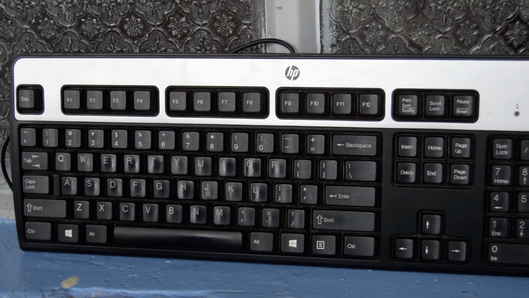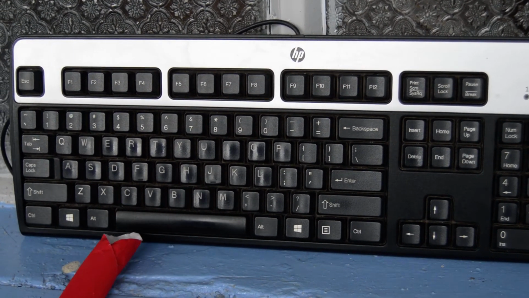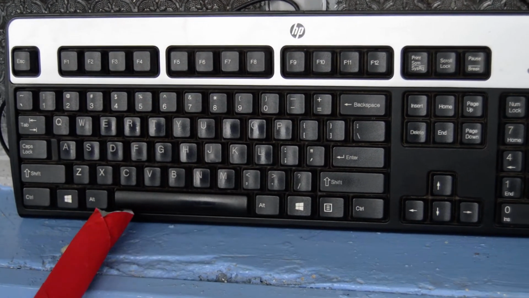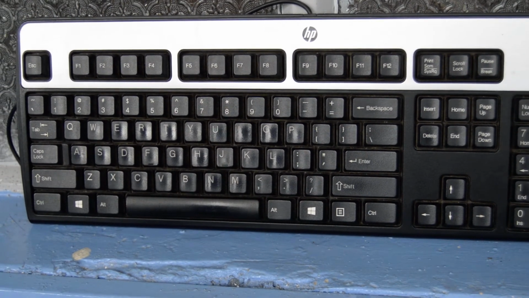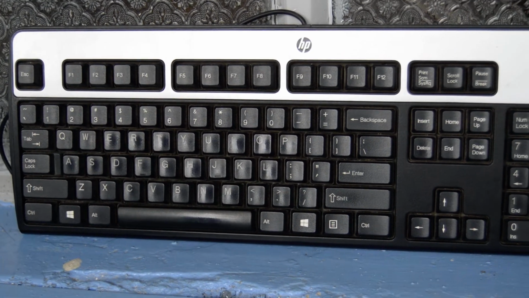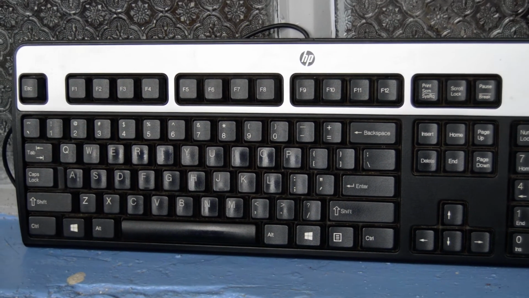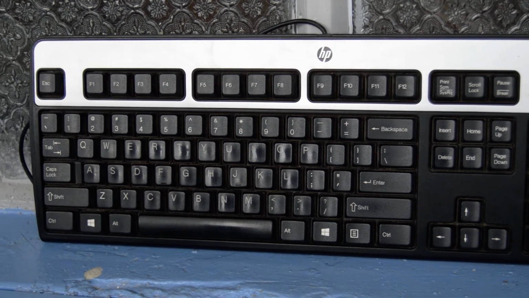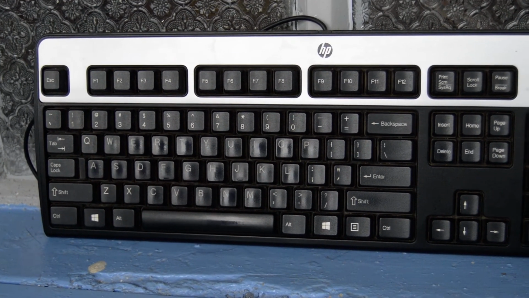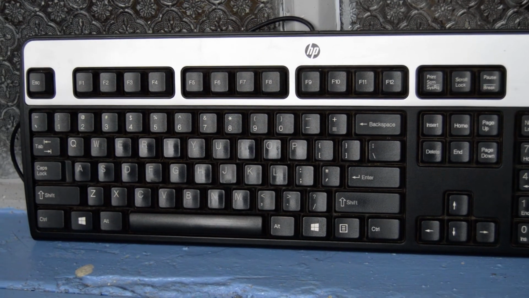We also have a very long key here, the longest key. That one is called the space bar. It inserts or inputs space between words. That's its function. So this one gives space between words.